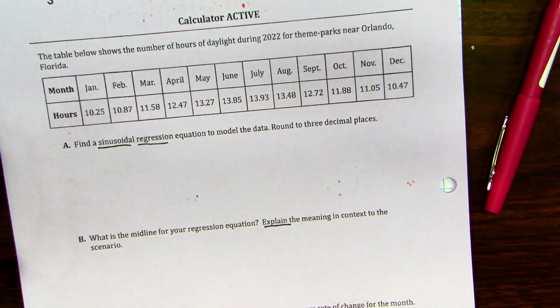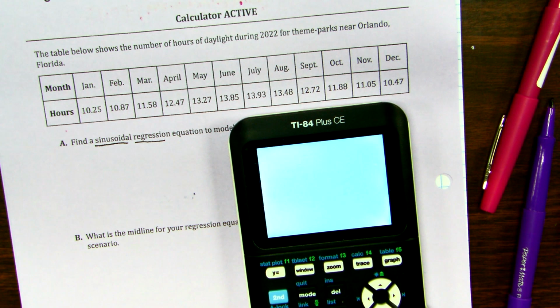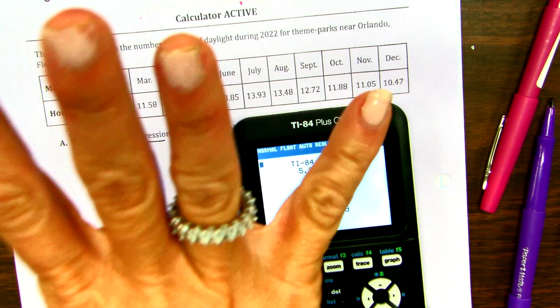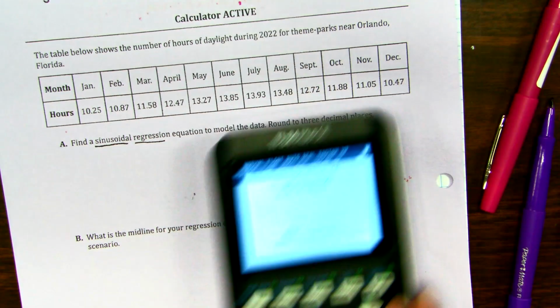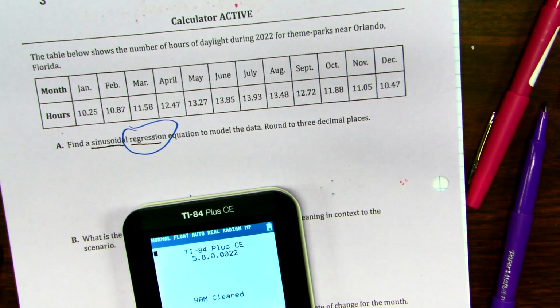Last one, FRQ. Even though this looks gnarly, it's not. You've done it before. Muscle memory, this problem. Clear your RAM. And it says, a table below shows the number of hours of daylight during 2022 for theme parks near Orlando, Florida. Instead of giving us an equation, it's giving us XY data. And it asks for a regression, a sinusoidal regression.